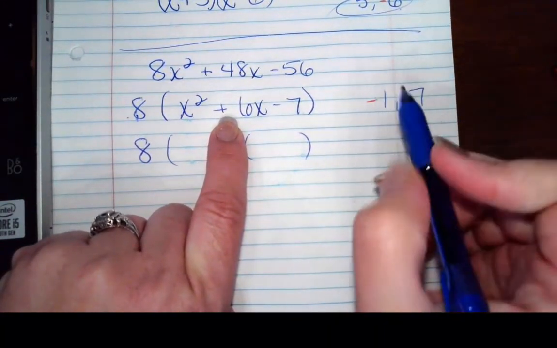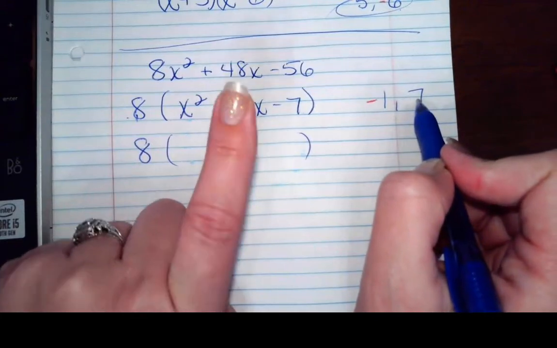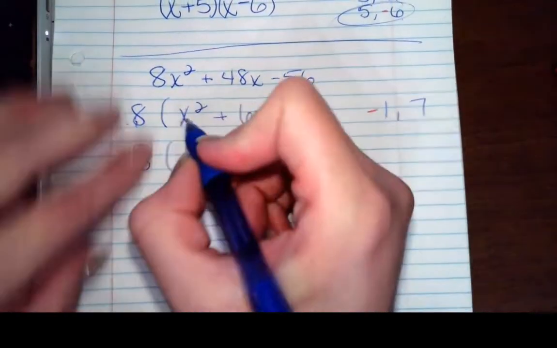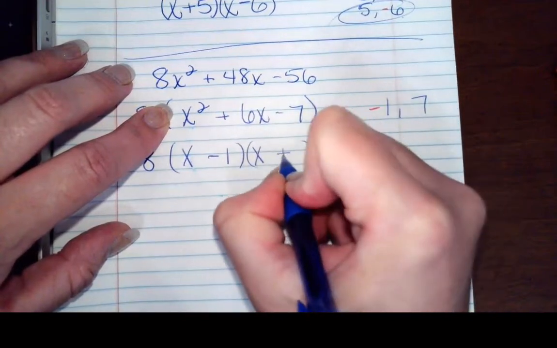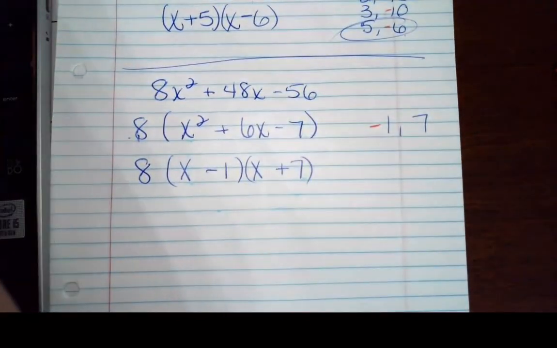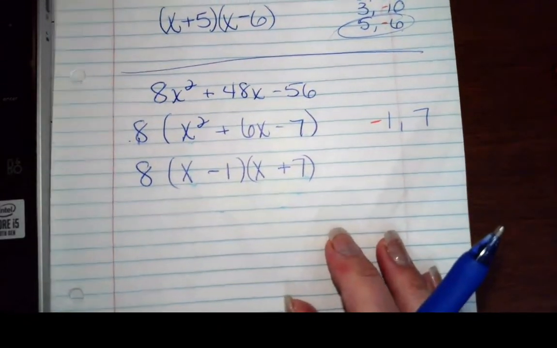So my question is, does this work? -1, +7 gives me +6. This works. So the square root of the first in the first spot, and then one gets a -1, one gets a +7. All right, let's do another one.